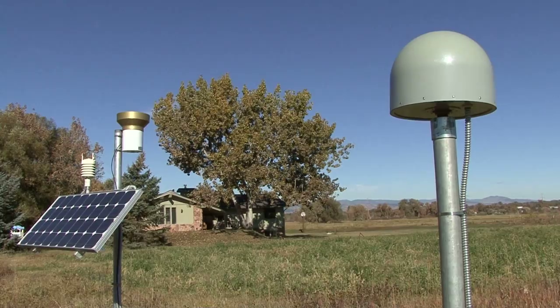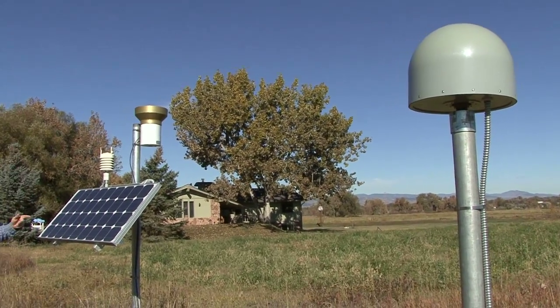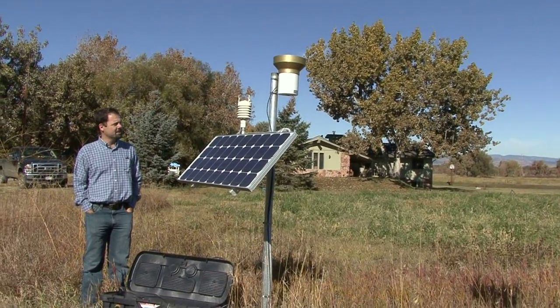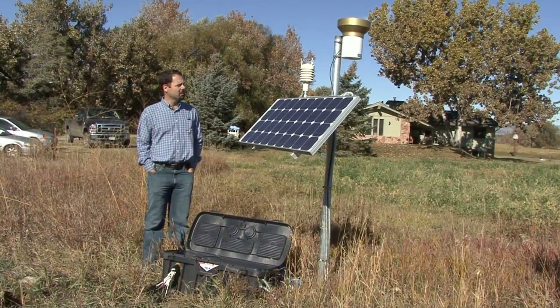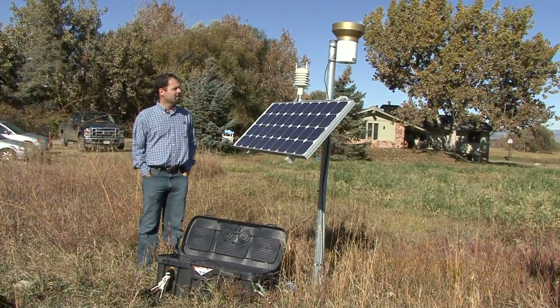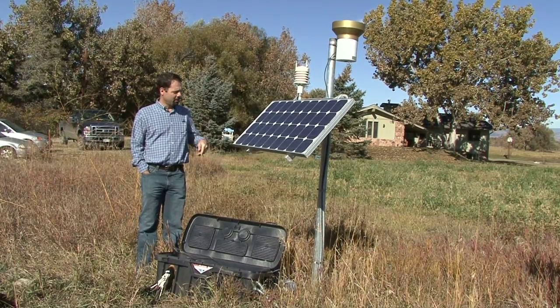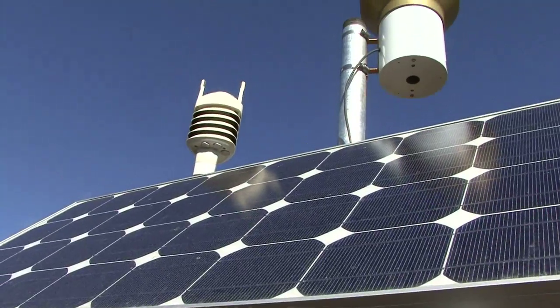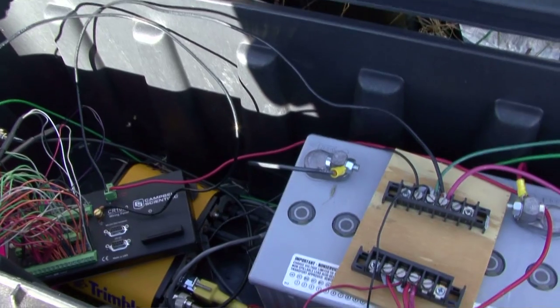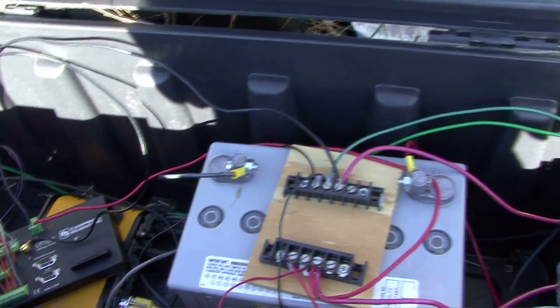We have a GPS antenna right there, and over here we have some of the other instruments that we are using. We have a rain gauge, and we have a MET sensor that measures pressure, temperature, humidity, and winds. And then we have our solar panel that's powering the system. And then in our box we have a GPS receiver that's doing all of the data collection for the GPS part of it.